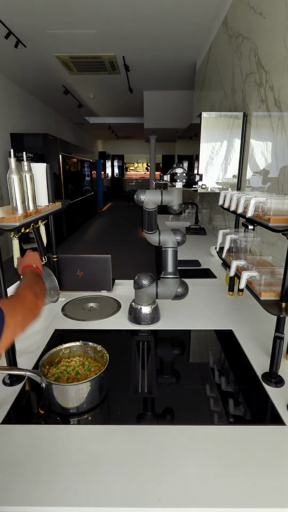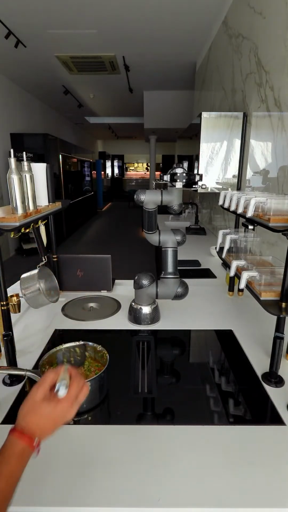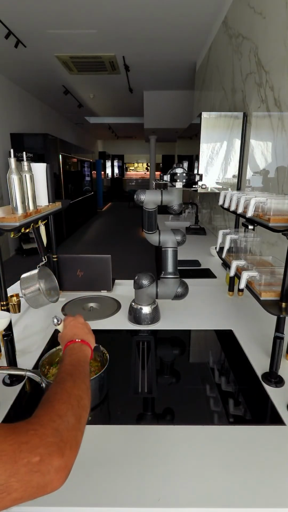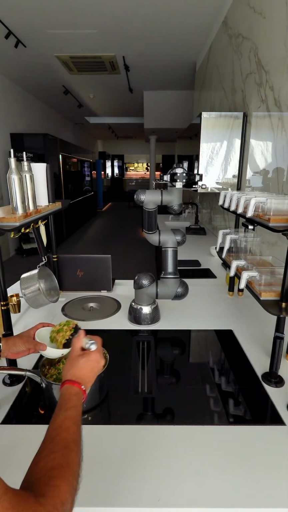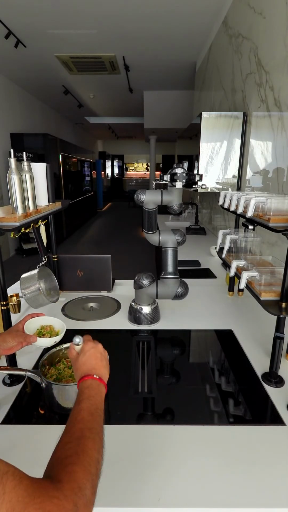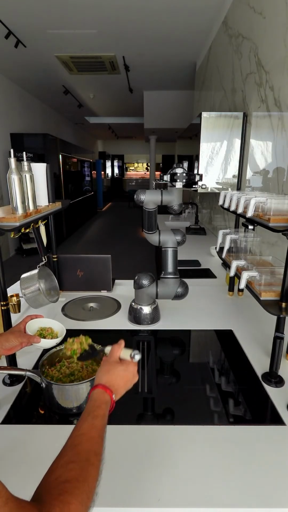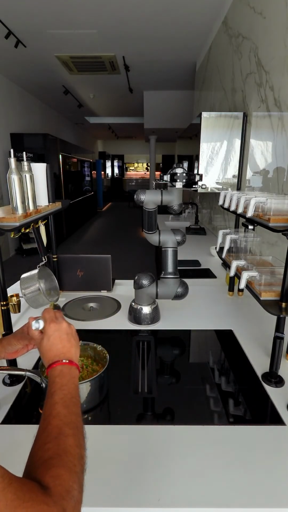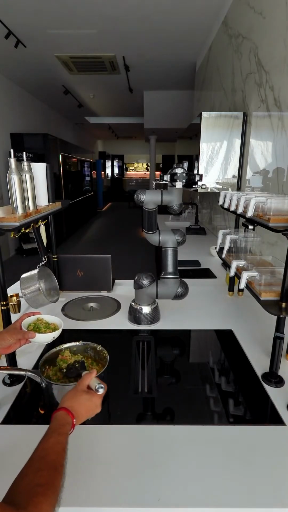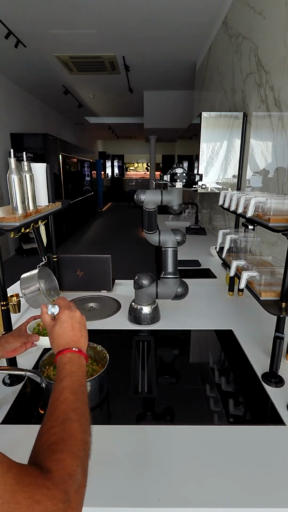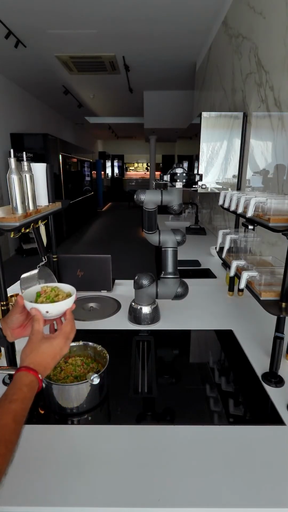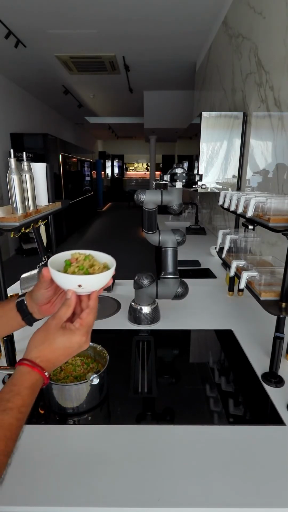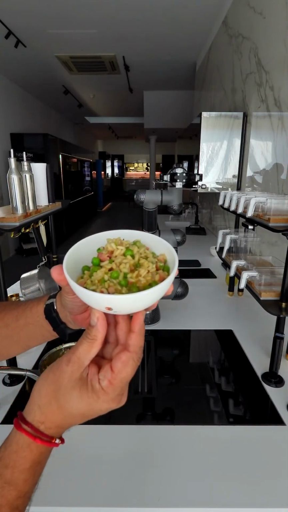Right, so let's have a look. I don't even need to stir this. I just simply take it out of the pan and straight into my bowl. This looks absolutely amazing. It's exactly what you'd probably get in the restaurant. Now I'm going to go close up to the camera so you guys can see. Hopefully you can see that. This is the final result.